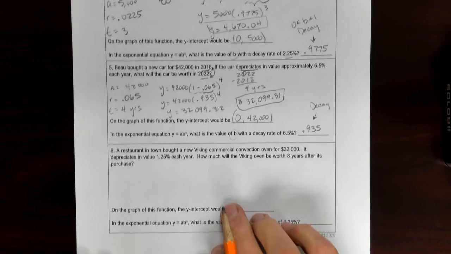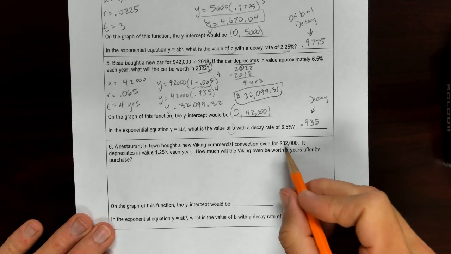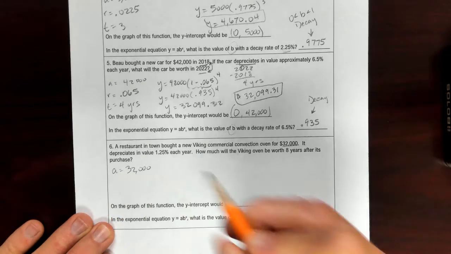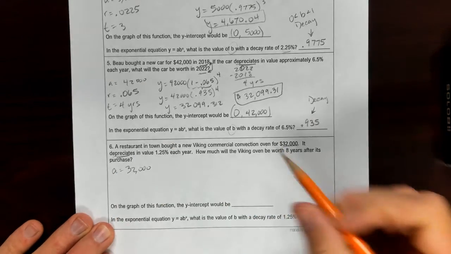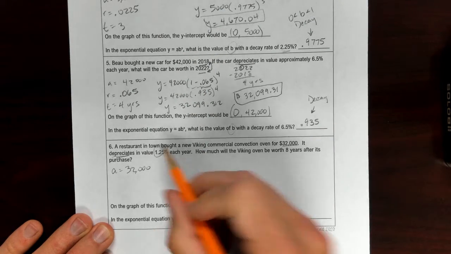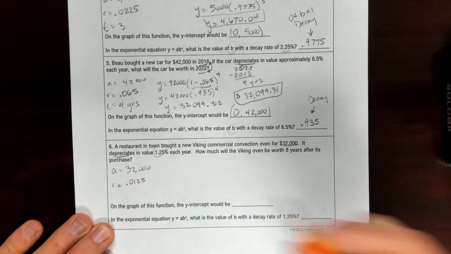Last one, number 6. A restaurant in town bought a new Viking commercial convection oven for $32,000. So again, we know that that's the initial value. It depreciates, so we know that we're using the minus formula, in value 1.25%, so the rate is going to be equal to 0.0125.